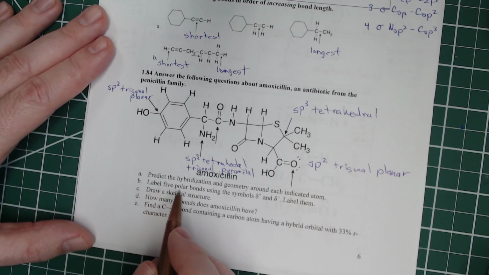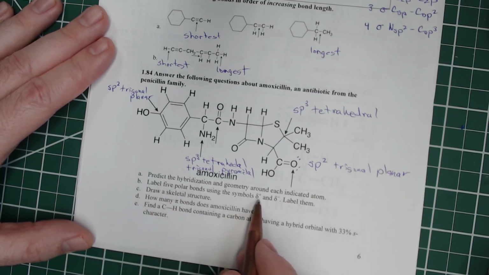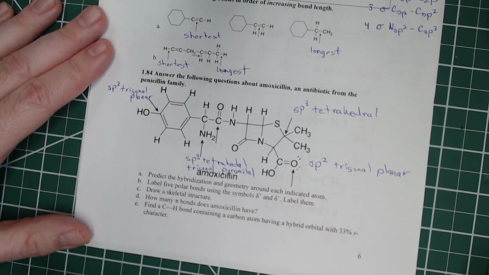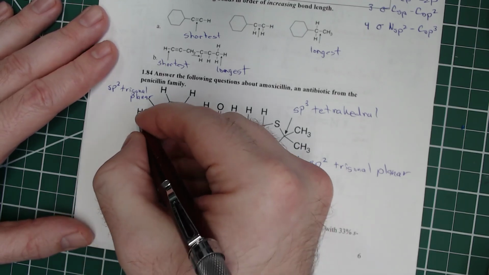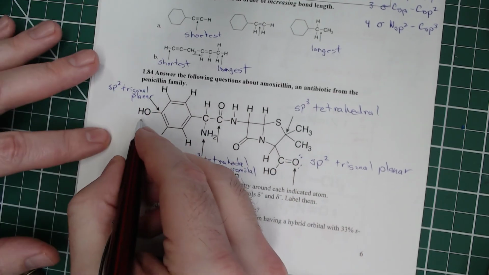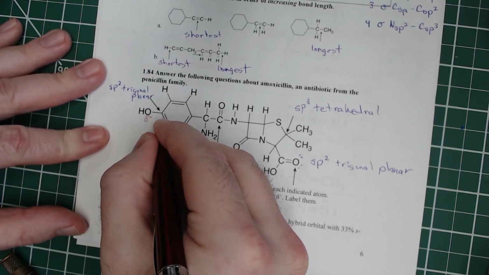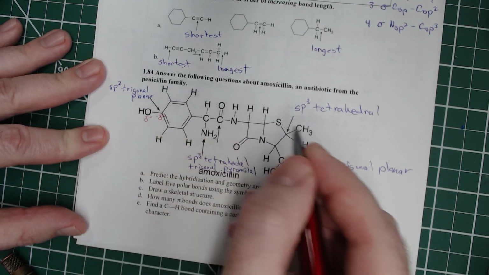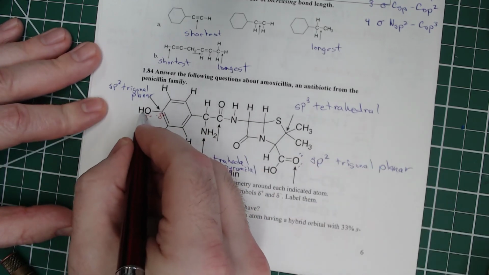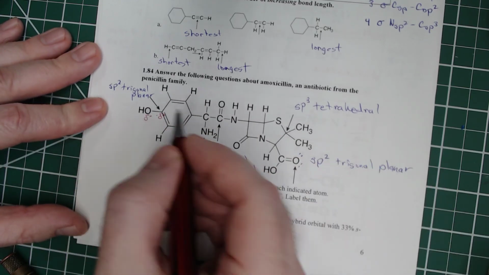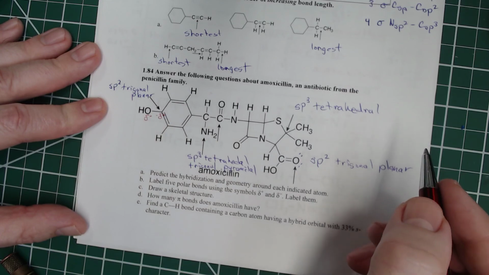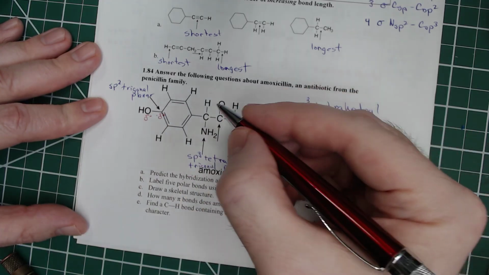Label 5 polar bonds using the symbols delta plus and delta minus. Well, it turns out there's a lot of polar bonds here, but I'm just going to label a few of them. So here between oxygen and carbon, we'll have a delta minus on the oxygen and a delta plus on the carbon. We would also have the same thing happen between oxygen and hydrogen, but we'll just label some of the interesting ones here.